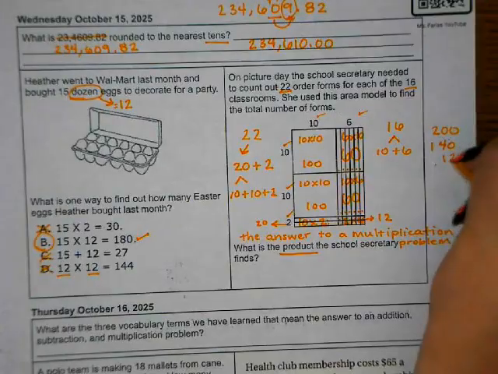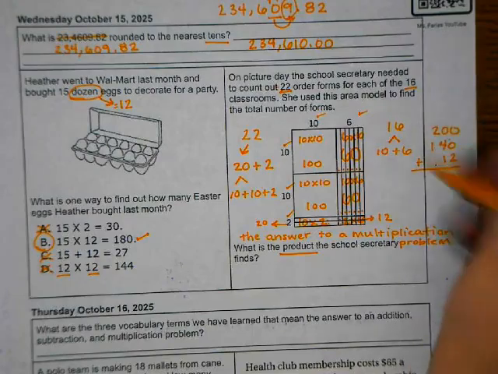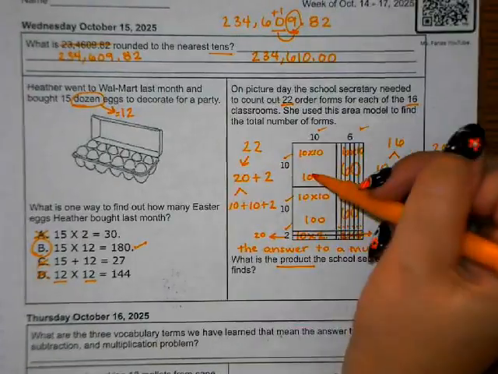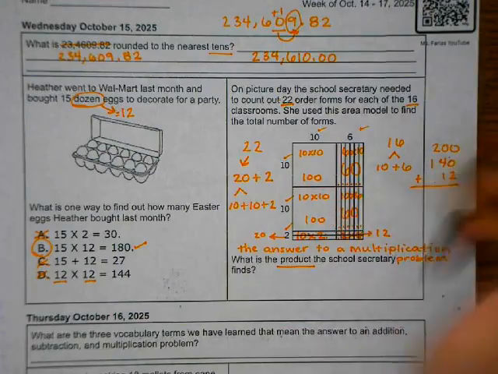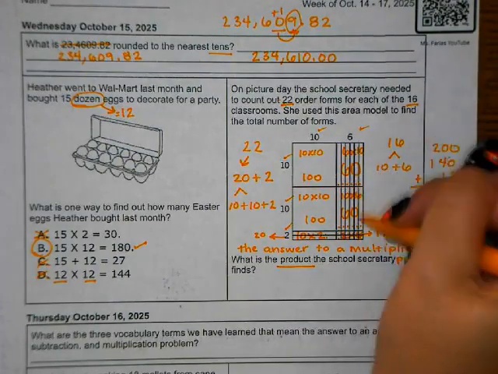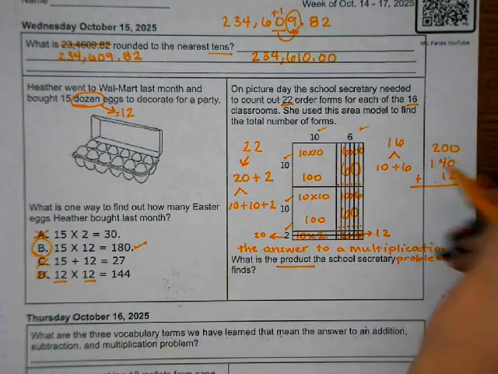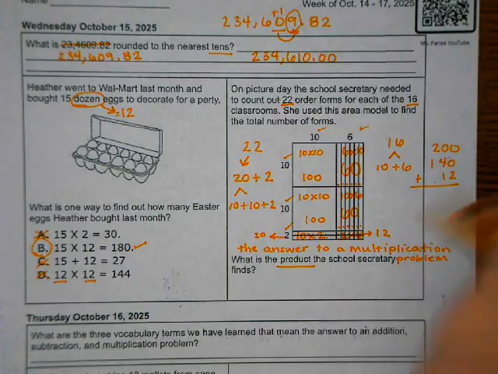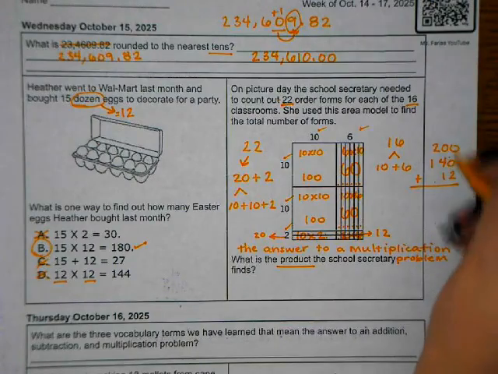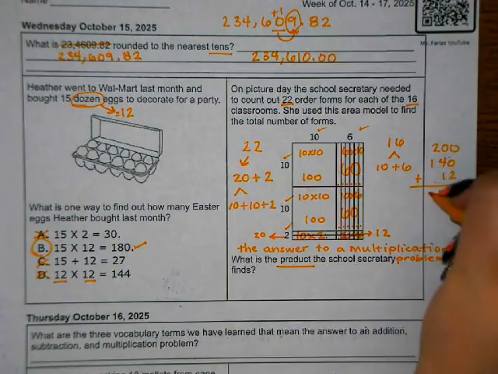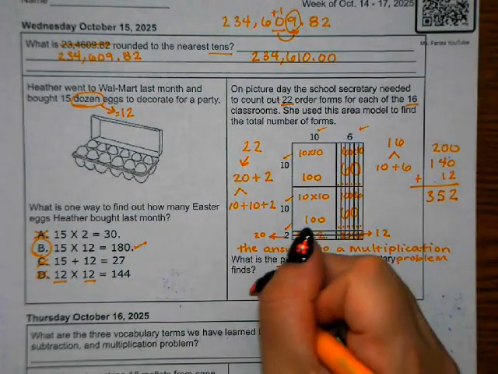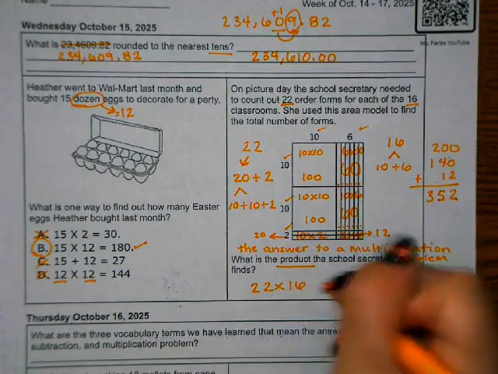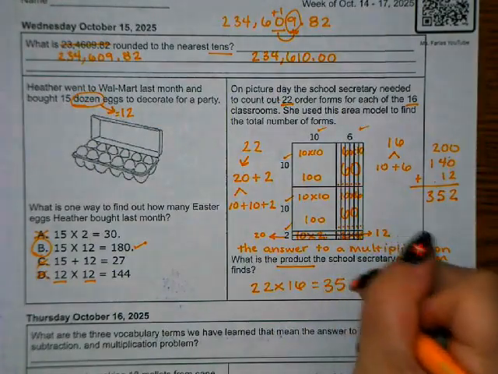And 12. Okay. On this part here, all I did was combine the 100 and the 100 because 100 plus 100 equals 200. 60 plus 60 is 120 plus 2 more is 140, so that's where this came from. And then my 12 ones. So this is the hundreds, the tens, and the ones. Okay, so now I just add them up. 0 plus 0 plus 2, 2. 0 plus 4 plus 1, 5. And 2 plus 1, 3. So the product, we did 22 times 16 equals 352.